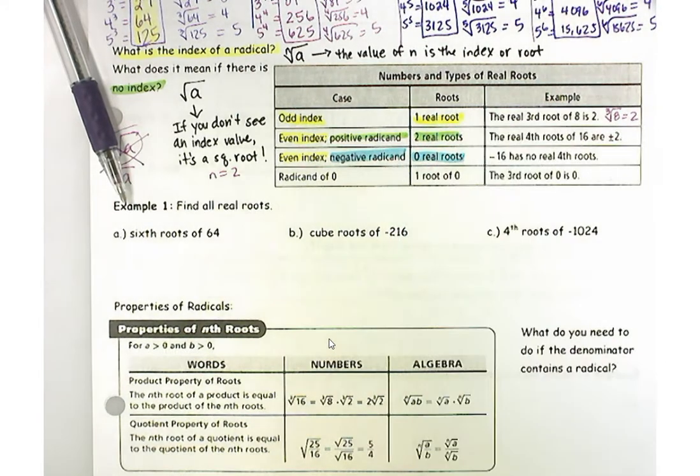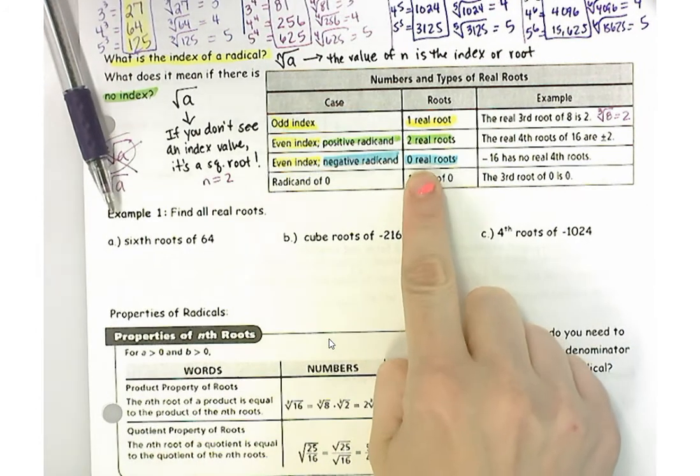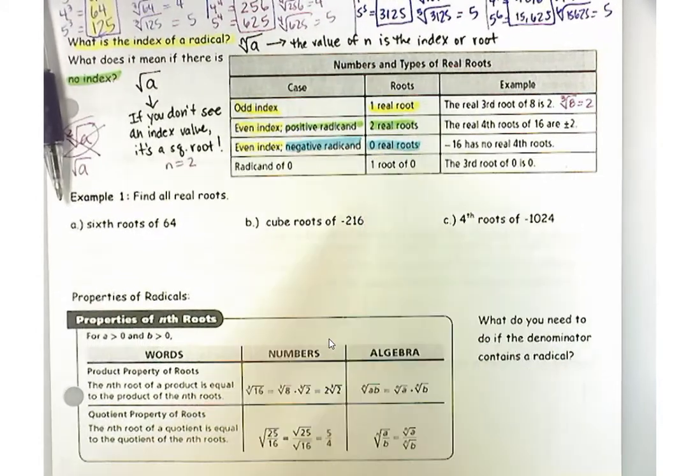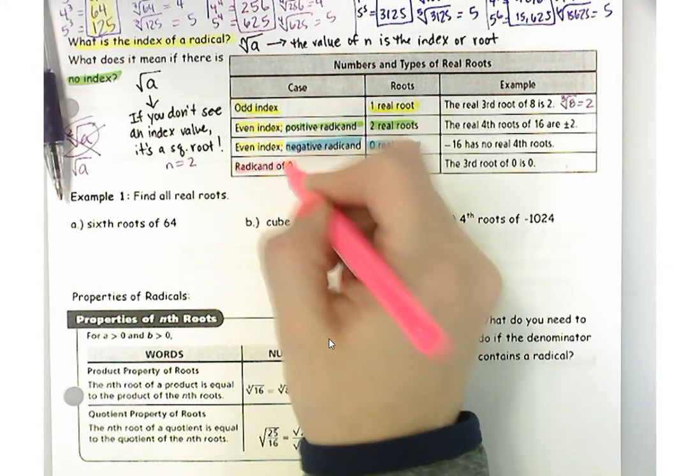So it doesn't matter what the index is. If it's 0, you're always going to get 0 as your root. The cube root of 0 is 0. The fourth root of 0 is 0. The square root of 0 is 0. Because 0 times 0, no matter how many times, is going to be 0. So that's going to help us with our first example.